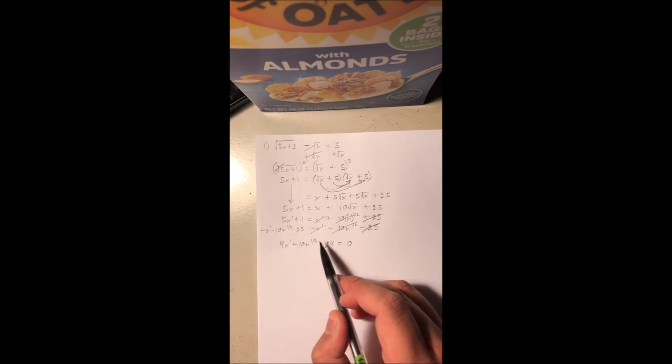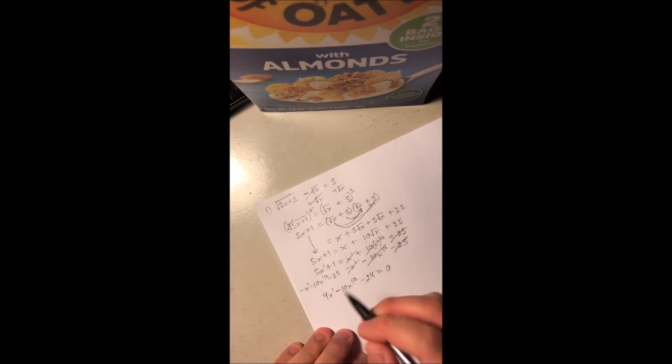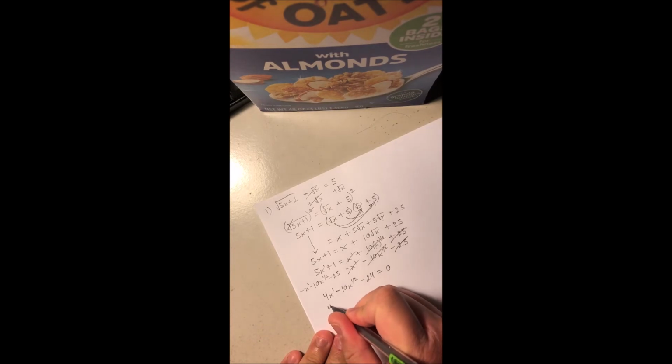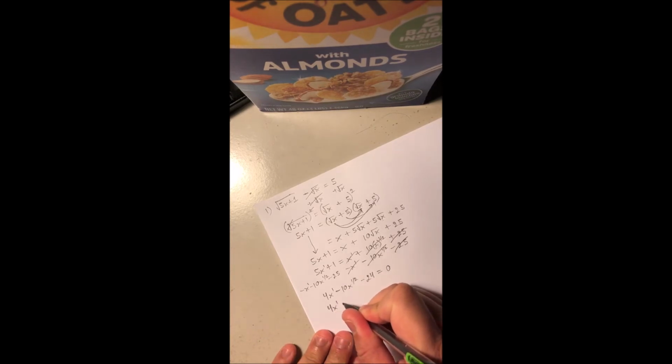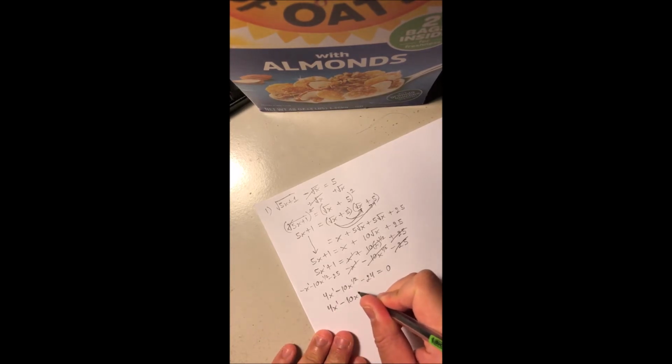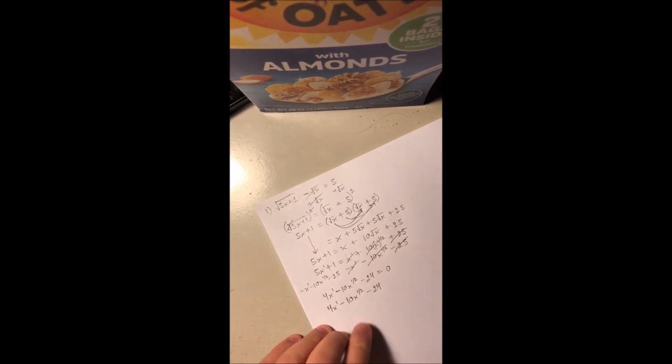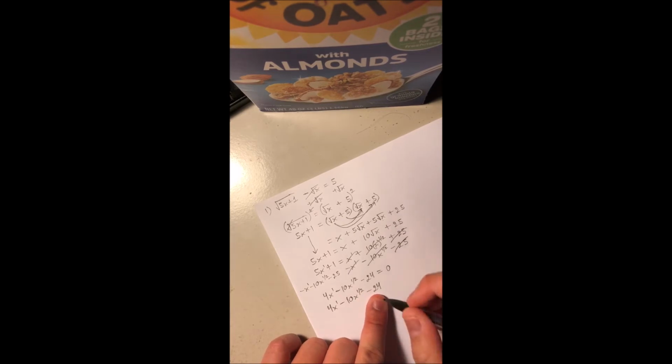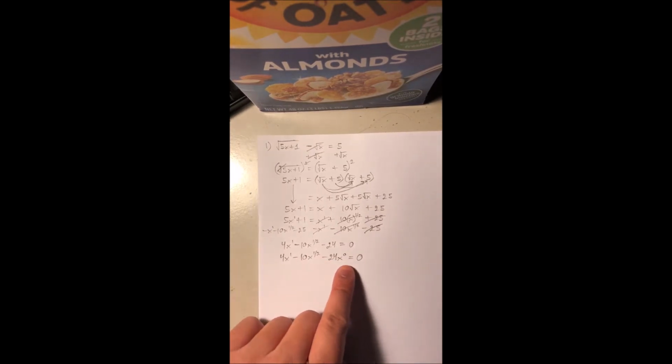between the exponents. Okay, so just rewrite this a little bit into 4 times x to the first minus 10 times x raised to the 1/2 minus 24. Well, anything by itself, it's the same as the variable. In this case, x raised to the 0 power equals 0. Okay, and this right here is another thing that you should recall at the beginning of this video.